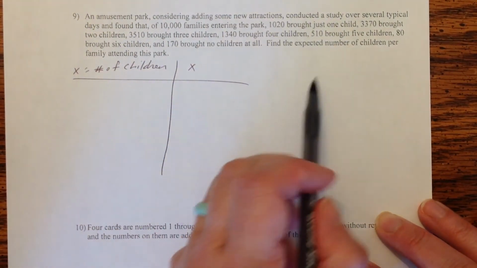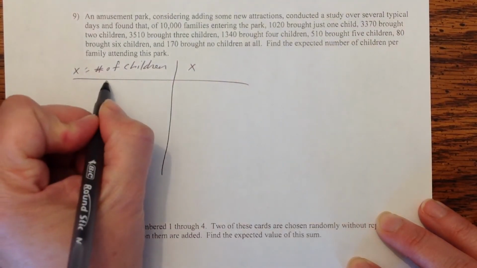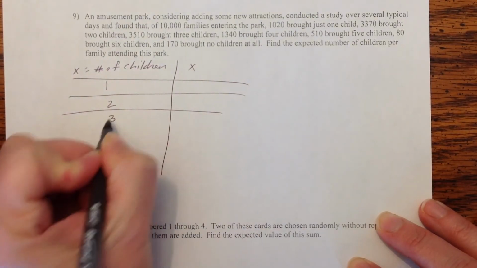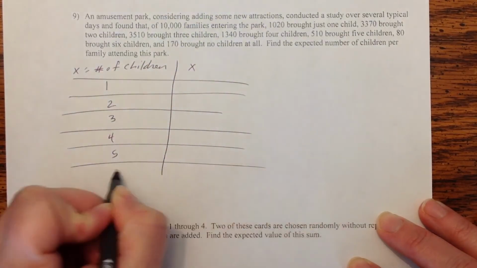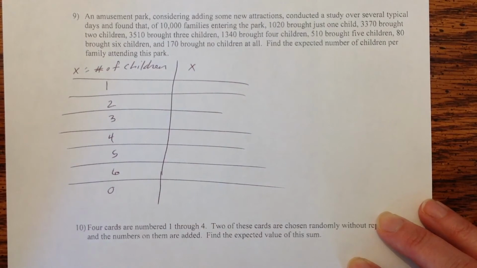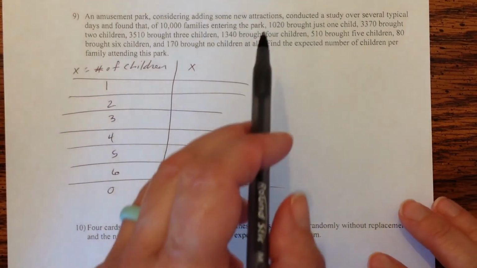Well, they run from no children up to 6 children. So 1, 2, 3, 4, 5, 6, or none. Right? Well, how many families brought 1 child? 1,020.